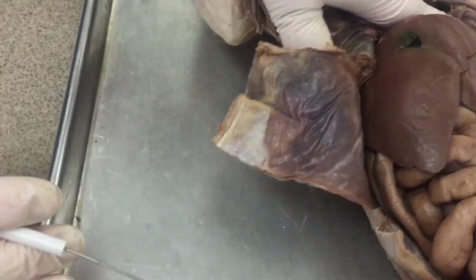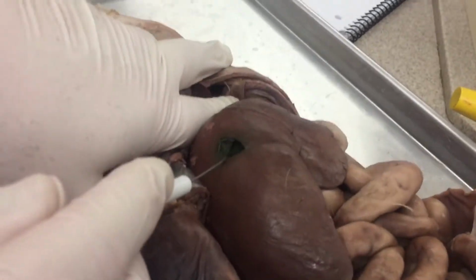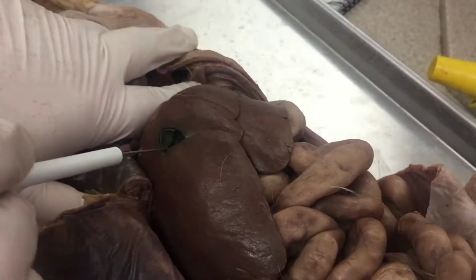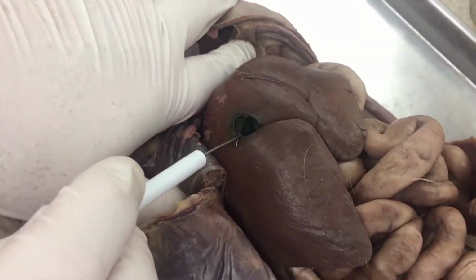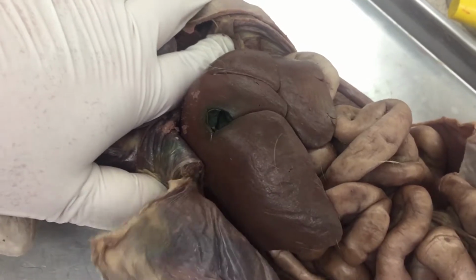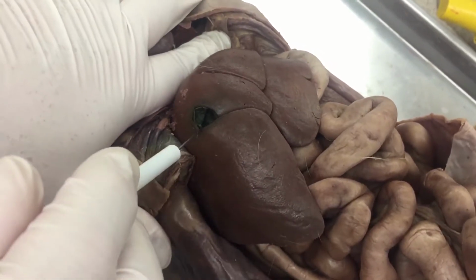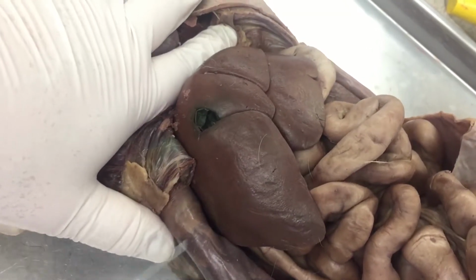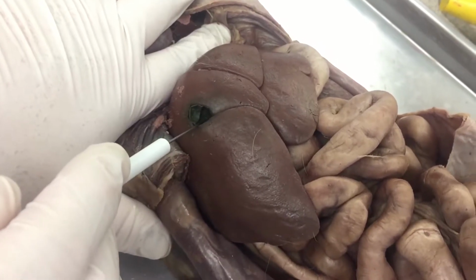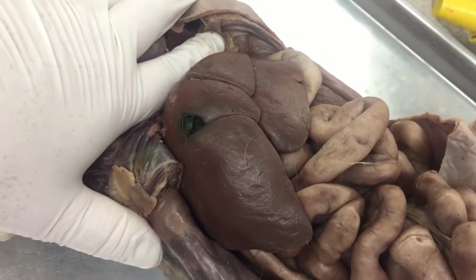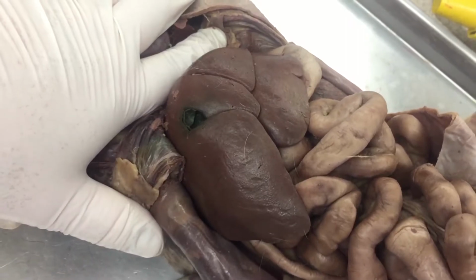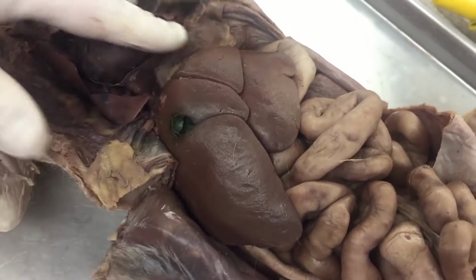This one is a little bit more obvious. If you guys can see it here, in the right caudal lobe, there is a little green bag that's located right here. Sometimes they're a little bit hidden behind, but the green bag is the gallbladder. And the reason that the gallbladder is green like that is because it does have bile inside it, and that bile is that dark green color.